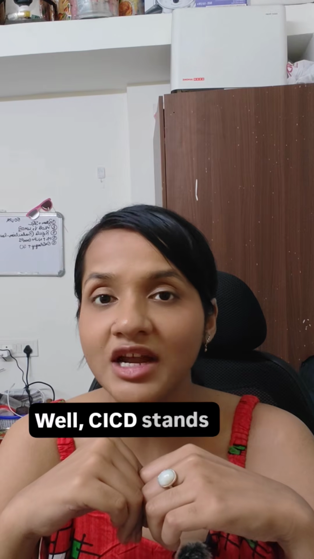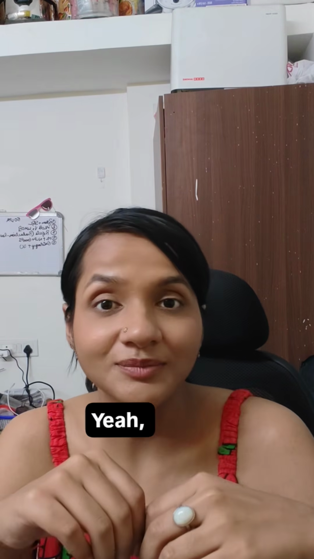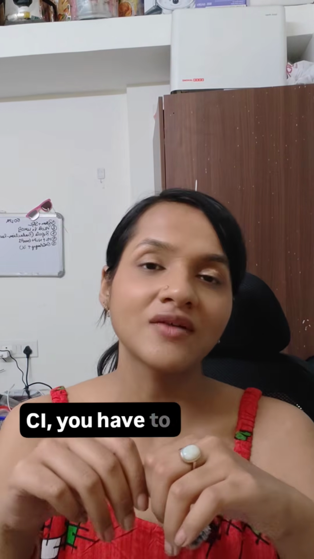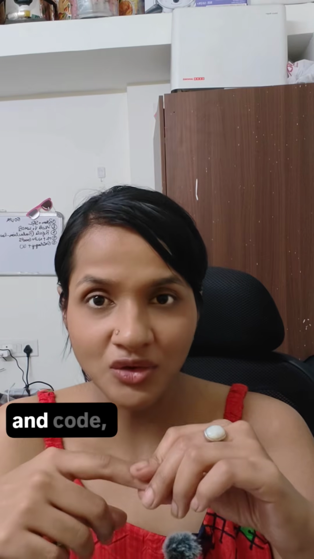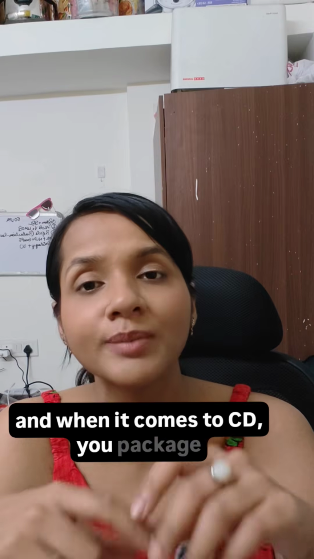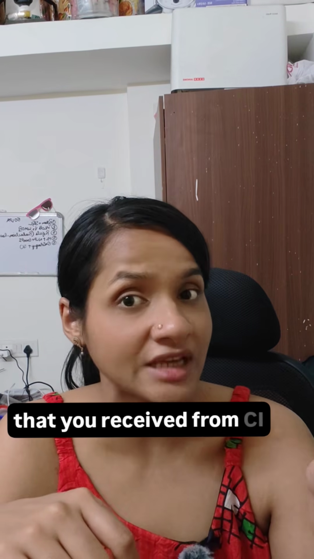Well, CI/CD stands for continuous integration and continuous deployment. Yeah, duh. And in simple terms, when it comes to CI, you have to think of test data and code, train model and validate its performance, and when it comes to CD, you package and deploy the same code and trained model that you received from CI.